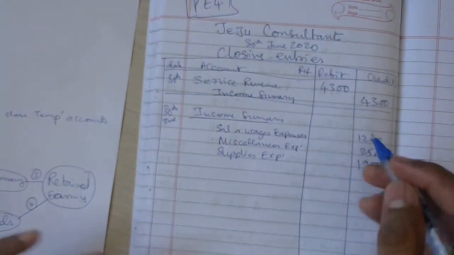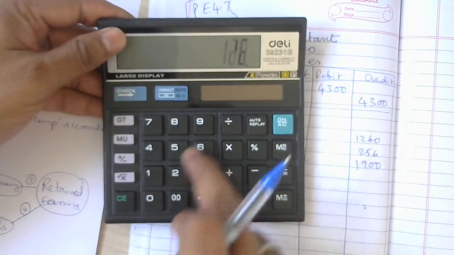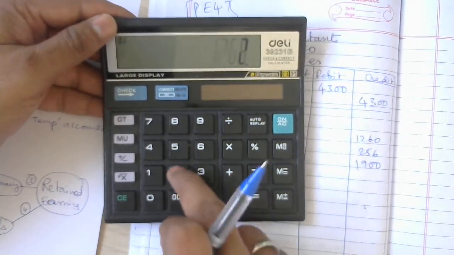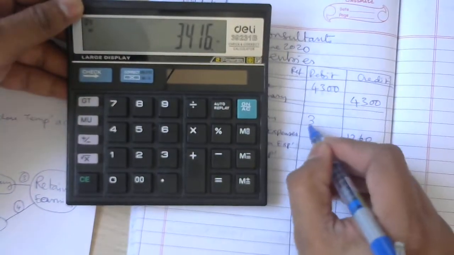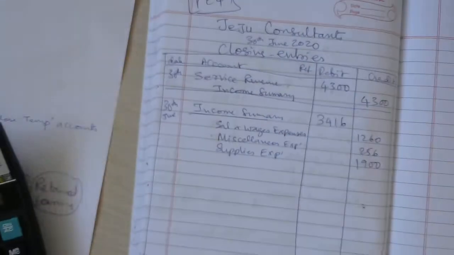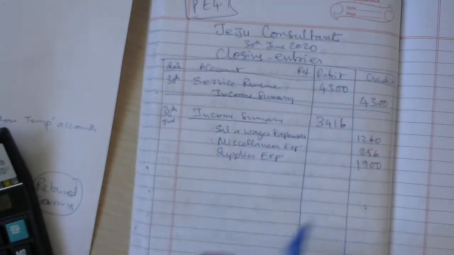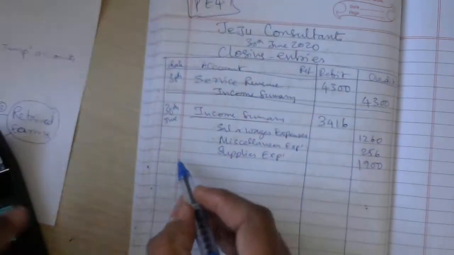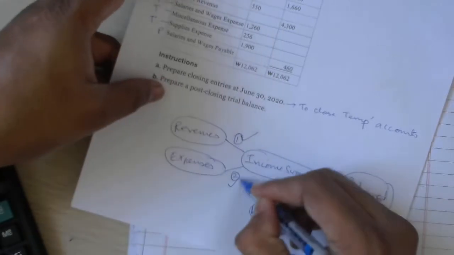And what is the total of these 3? So that I need to calculate. So 1260 plus 256 plus 1900. So that will be 3416. So this entry is made to take care of expenses. So now expenses are done. So the second here is done.